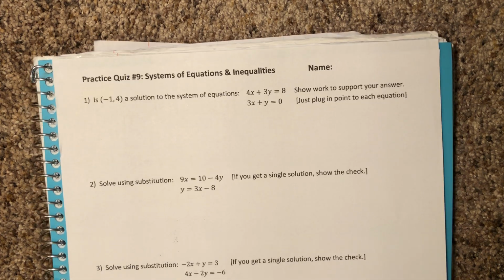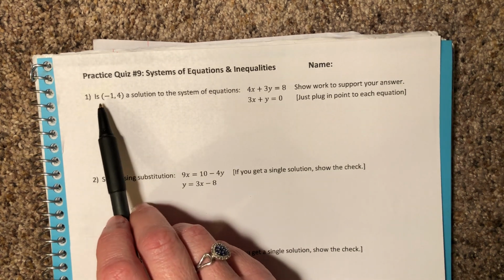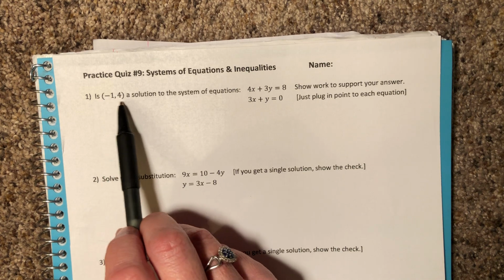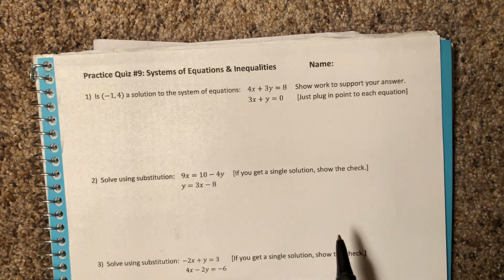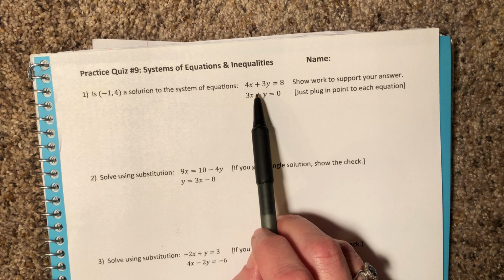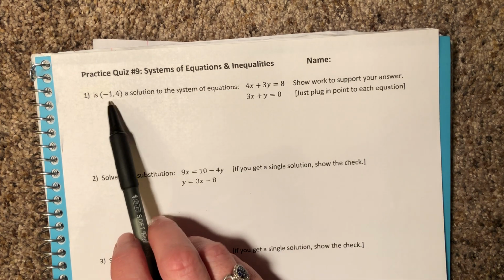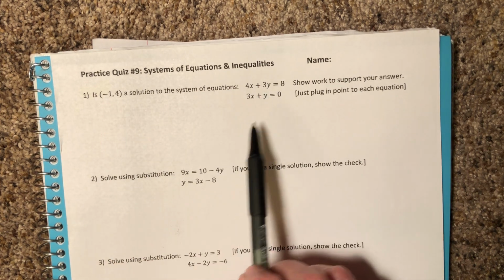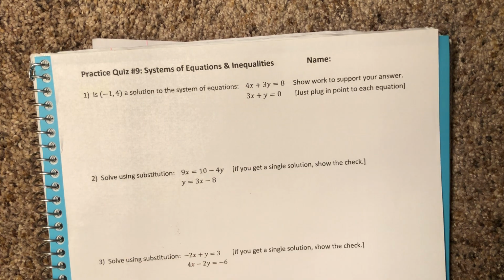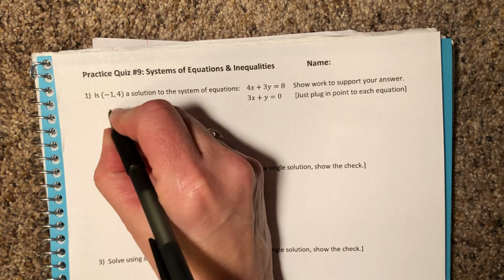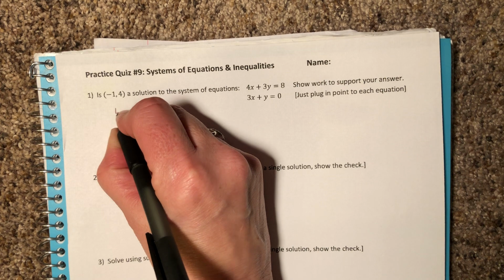All right, I thought I'd film myself filling out the answer key for the practice quiz. That way it might help some of you just watch step by step how these are working. The first problem says, is (-1, 4) a solution to the system? And if a point is a solution, it's going to work in both equations. So all you need to do is plug it in to both of them. It has to work in both.